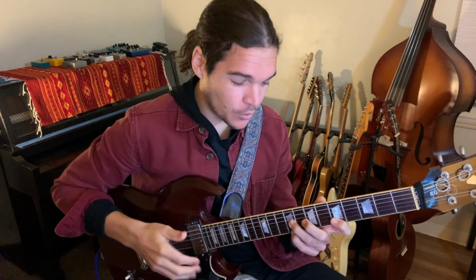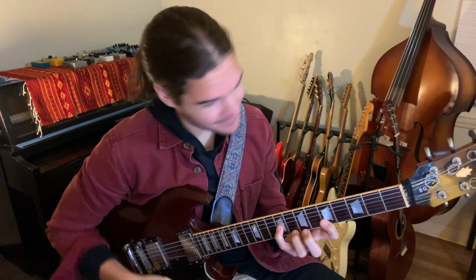But then when we get into the melodic minor, it kind of lifts for a second. Like, this is a little happier. And then we're reminded of our depression. And then we kind of come back to our home base of the E minor.